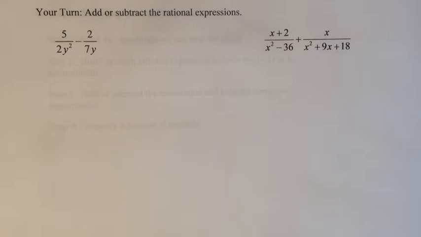Before we go, why don't you try adding or subtracting the two expressions that you've been working with this whole time? Remember, you've already found the least common denominator and you've already built those two fractions up to have the same denominator. Now you're just going to put on the final touches and do that addition or subtraction. Go ahead and pause the video while you try that, and then we'll come back together and see how it went.